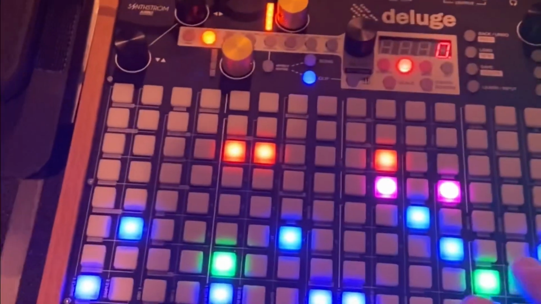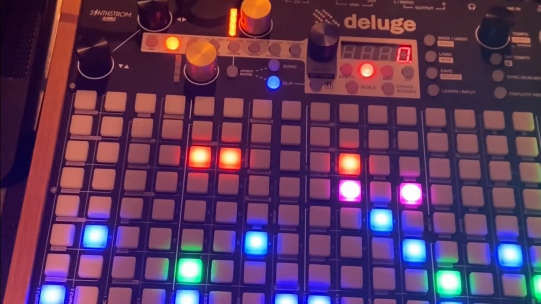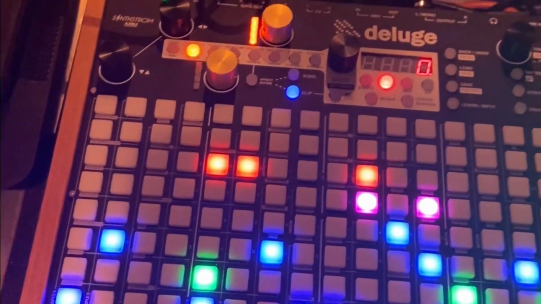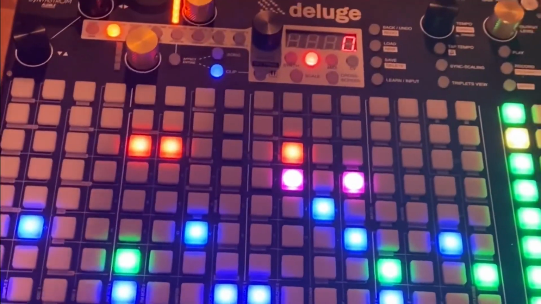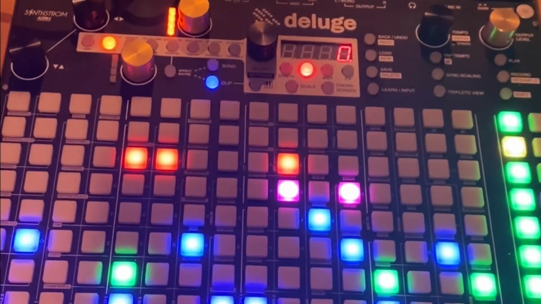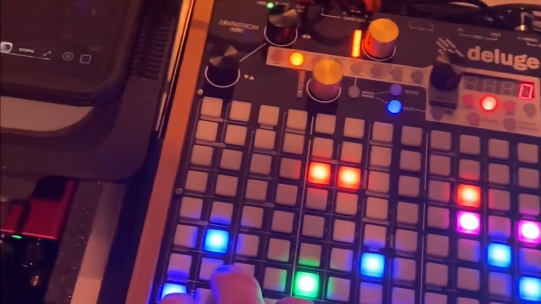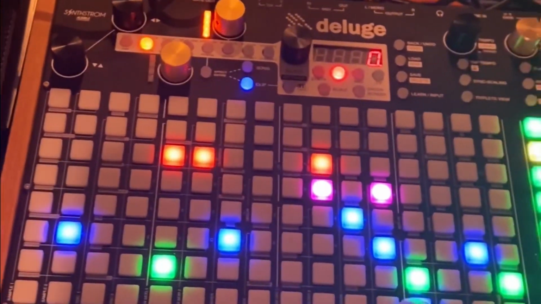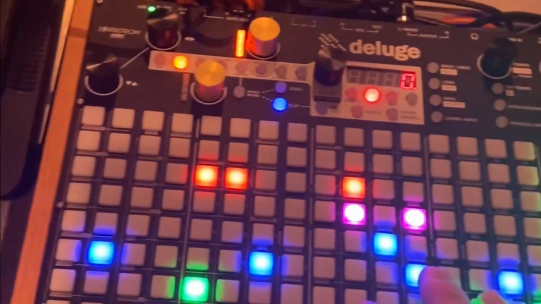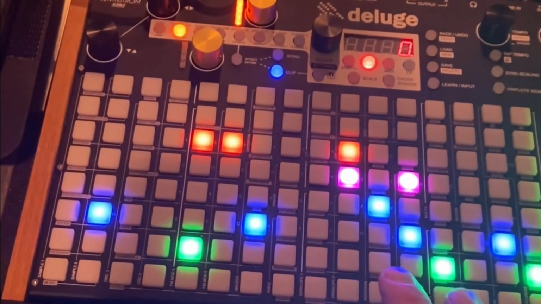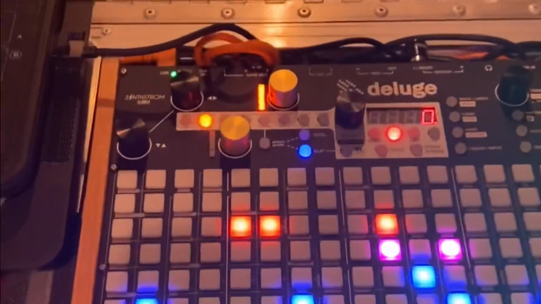The Deluge is somewhat new to me, and so far at this point it's probably blasphemy, but I'm just using it for drums, which is super fun and really fast just to lay down sequenced drums with this. It's a nice augmentation to the live percussion and the Handsonic for me. I really like having that.